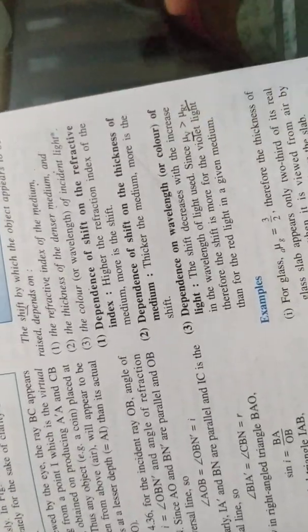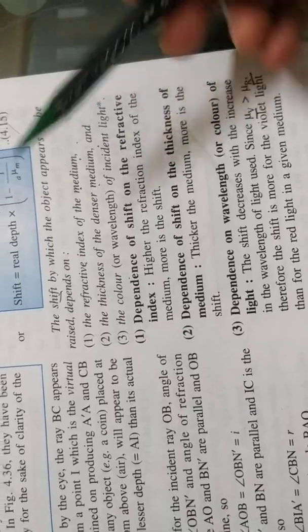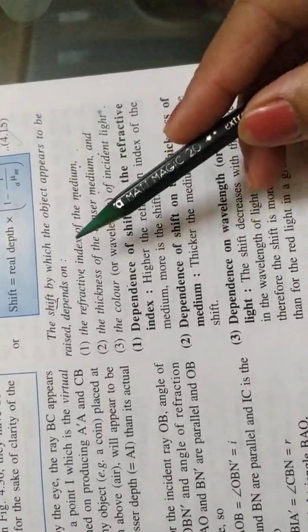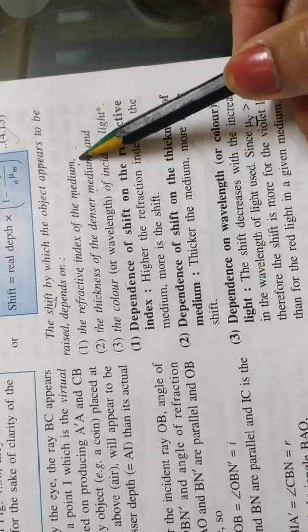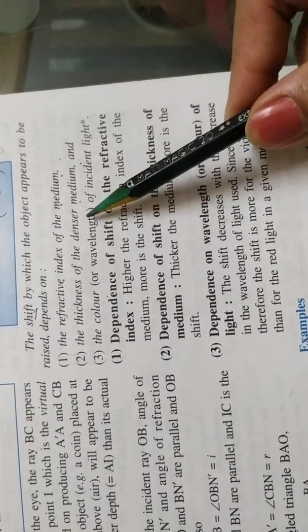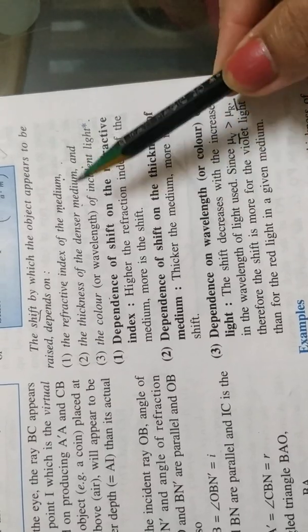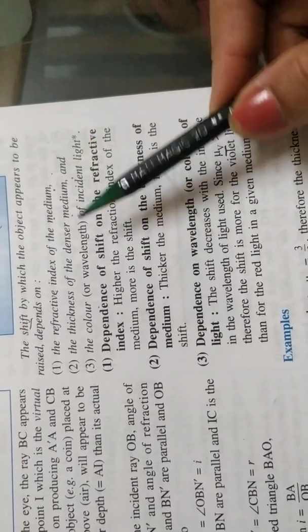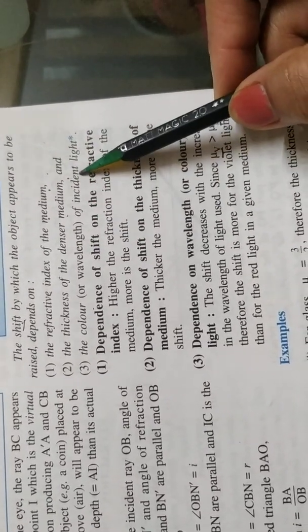Then we have to study only the three factors on which this shift depends. Number one is refractive index, a very obvious factor. The more the refractive index, the more will be the shifting. Next is the thickness of the denser medium: the more the thickness, the more will be the shift. Then the dependence on the color or wavelength of light.